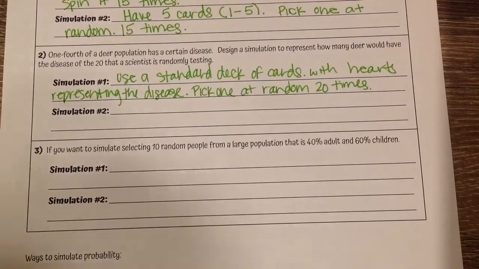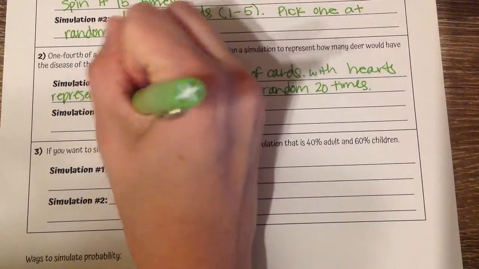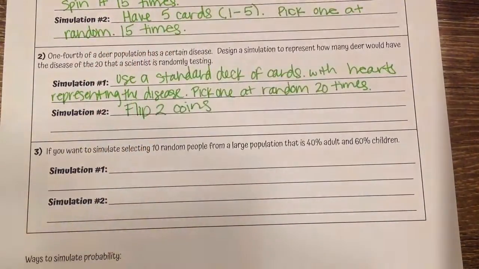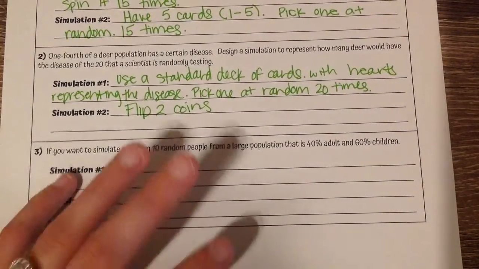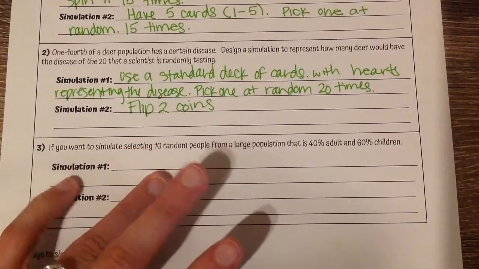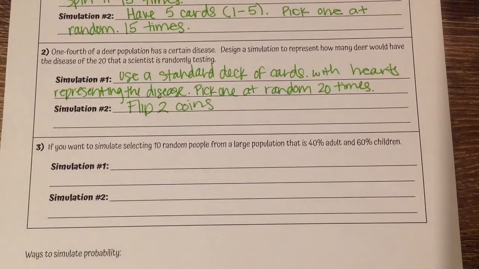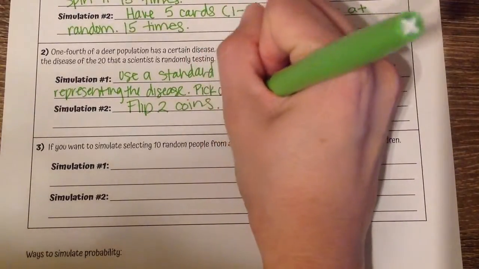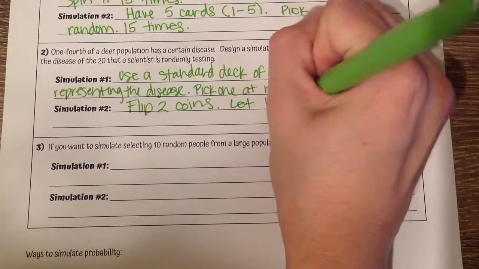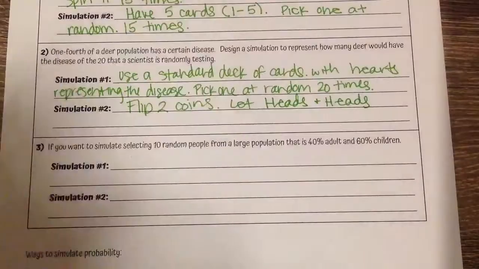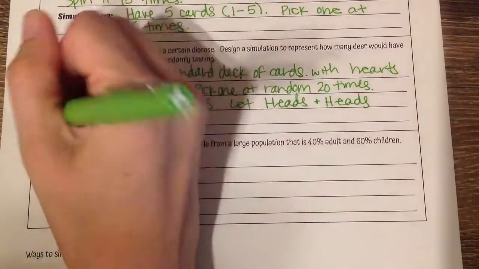Another way that we could simulate this same thing, so we need 4 different outcomes. If we flip 2 coins, there's 4 different outcomes, right? There's heads and then heads, heads and then tails, tails and then heads, tails and then tails. So that's 4 different outcomes. We could let the heads-heads pair represent the disease.